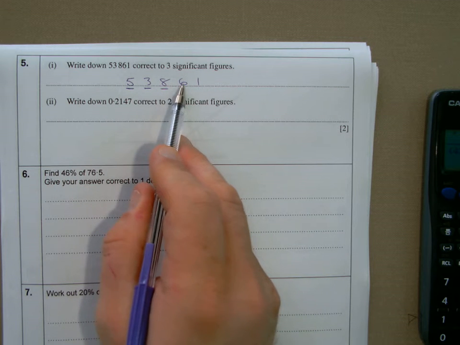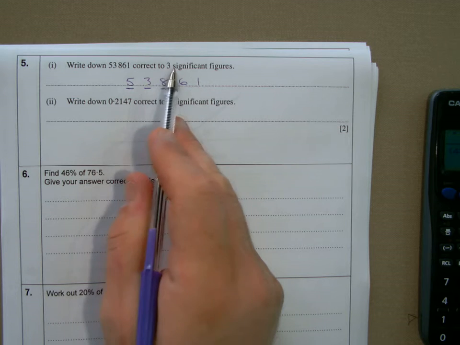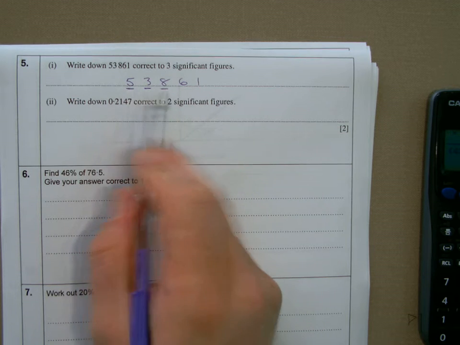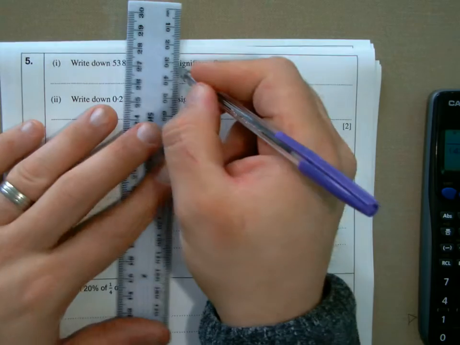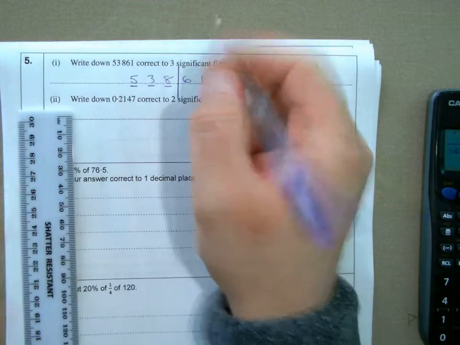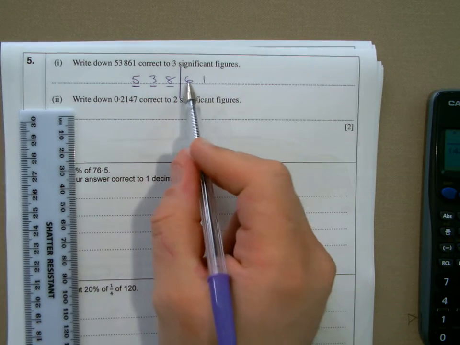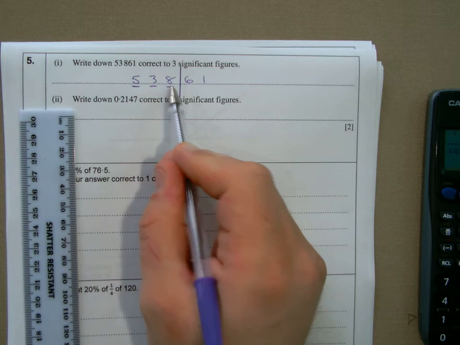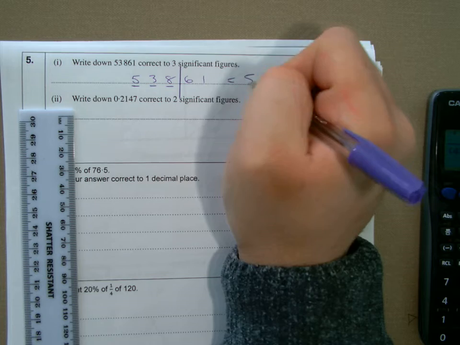Of course, that's only 60 and that's only one unit. But they want three, so I underline those three there to know which ones I want to keep. Chop off the rest. And because it's a 6, we're going to round this up, yeah? Because it's a 6, that rounds up to a 9, okay?